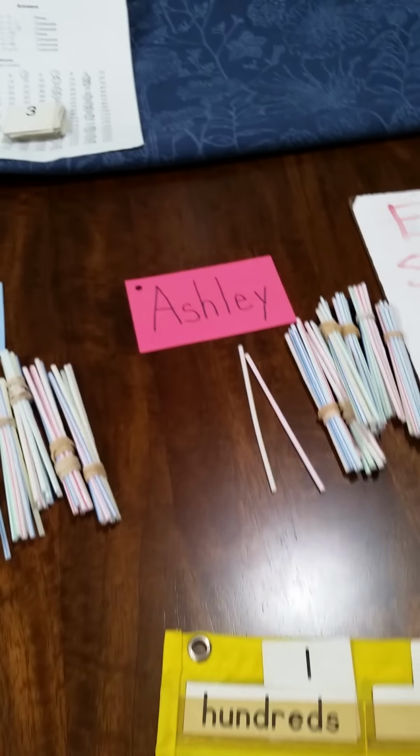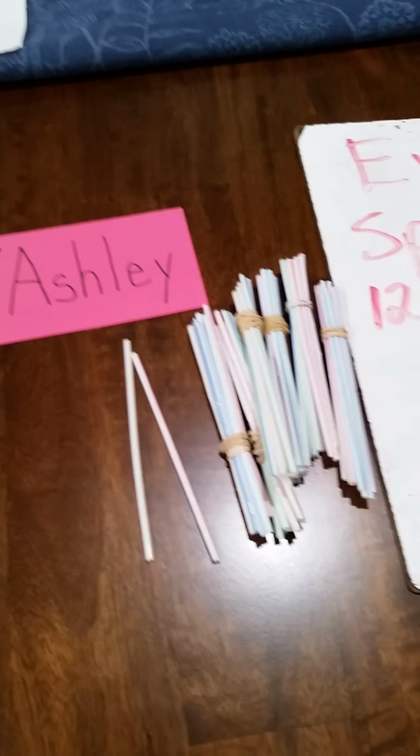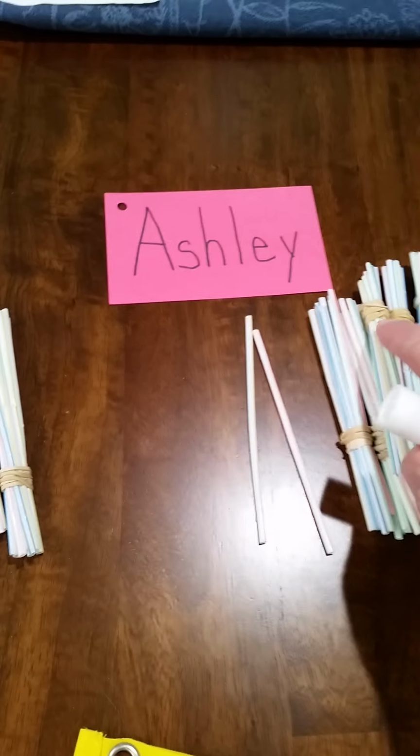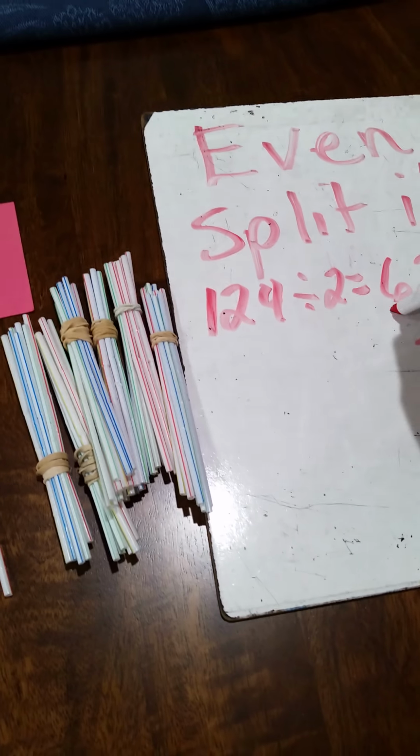So we have 124 divided by 2 wonderful students equals 10, 20, 30, 40, 50, 60, 61, 62.